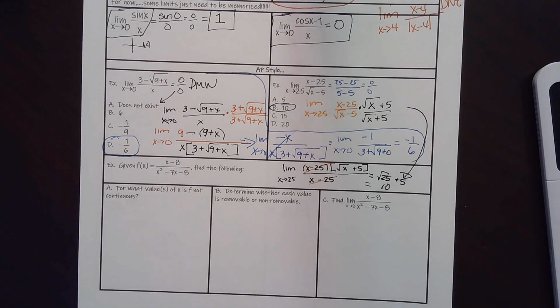All right, so those are some examples of how we can use techniques to find limits algebraically. So now let's look at a problem from an FRQ's perspective.